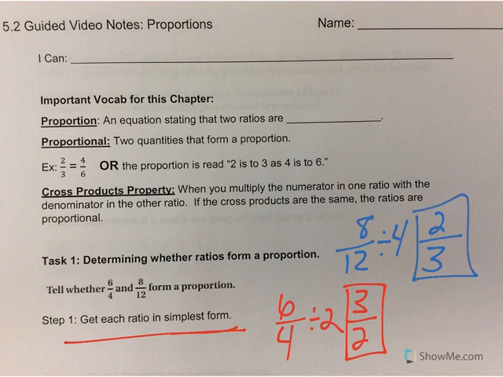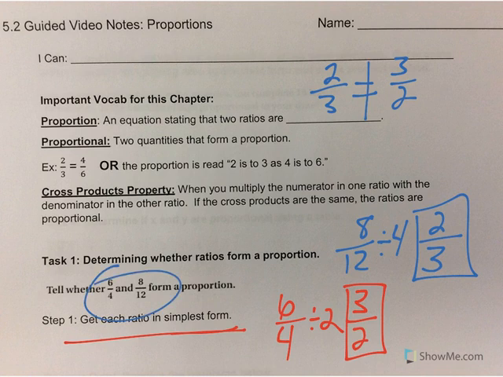So we get 2/3. We look at 2/3 and ask ourselves, is that equal to 3/2? And clearly the answer to that is no. So that means that 6/4 and 8/12 do not form a proportion.